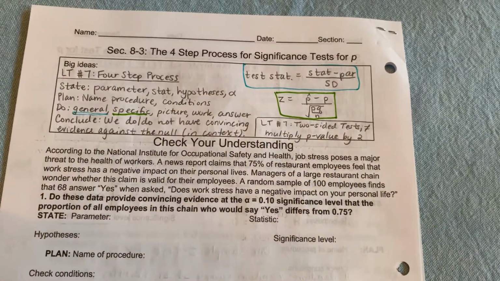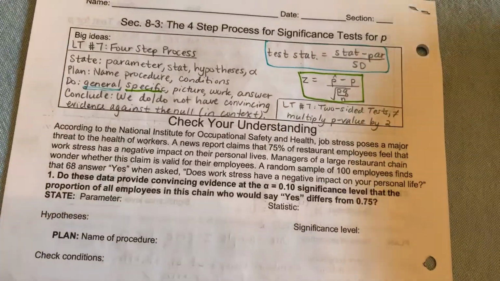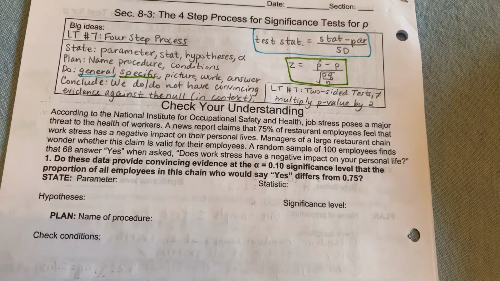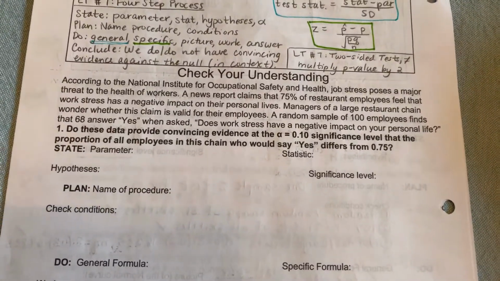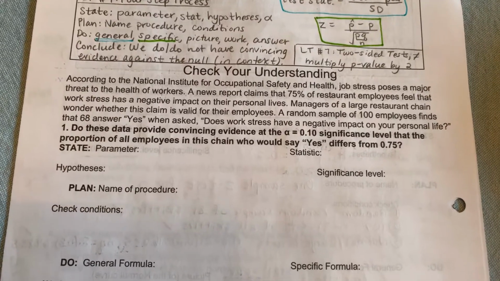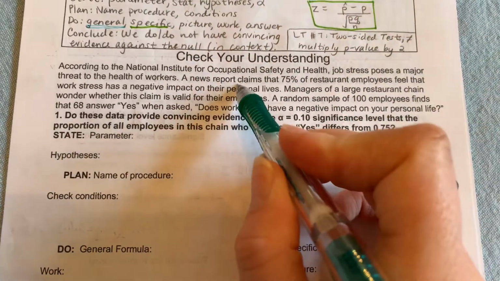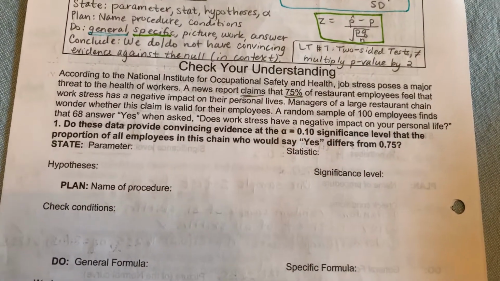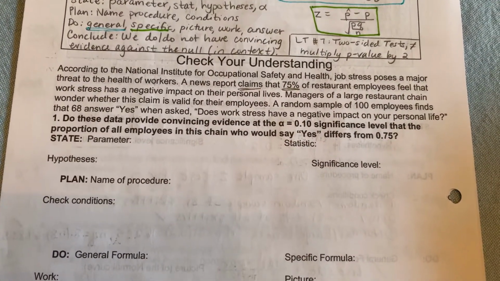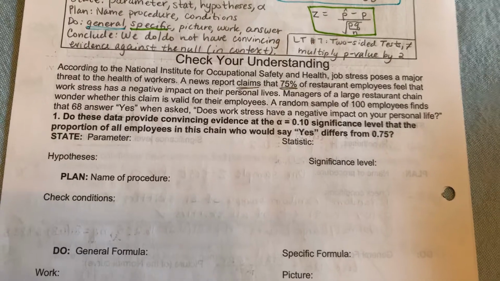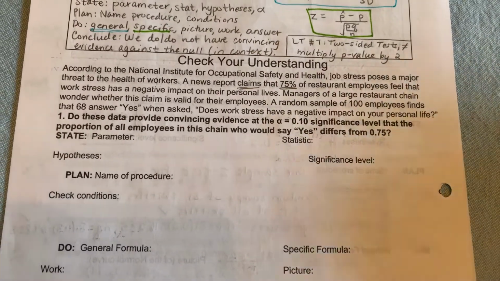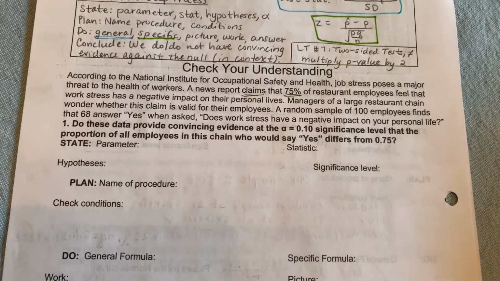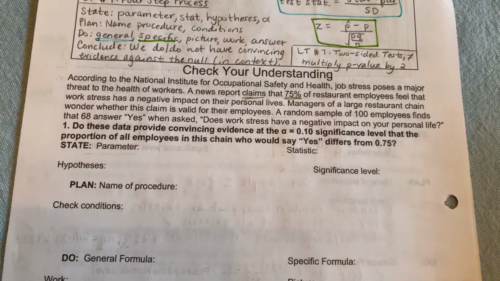Okay, so our problem for the Check Your Understanding says, according to the National Institute for Occupational Safety and Health, job stress poses a major threat to the health of workers. So a news report claims, they use that word claims, that 75% of restaurant employees feel that work stress has a negative impact on their personal lives. So already I'm kind of thinking, I bet that's my null hypothesis, because that's what they think is just kind of like the standard. So I keep going.